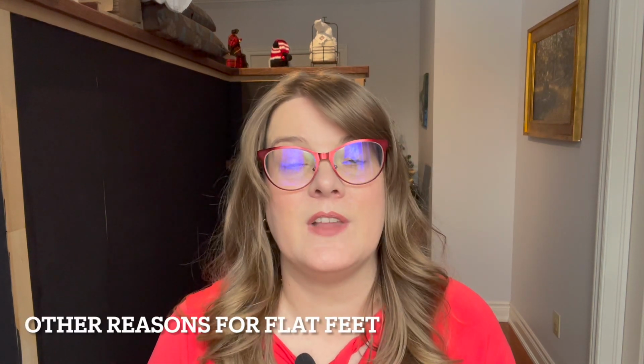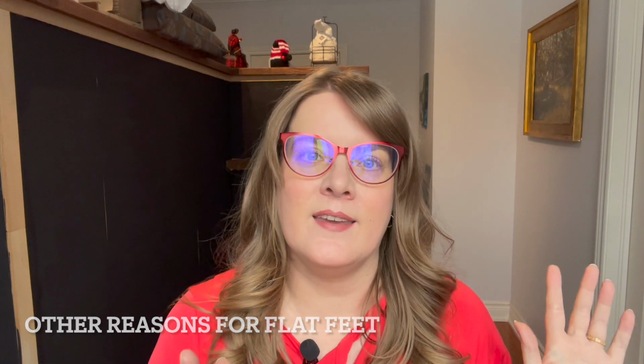Other reasons for flat foot, other than age or your simple foot structure from when you were born, can be a physical issue. So something in the foot where the bones maybe have fused, or there are congenital issues in the foot that created flat feet. So that can also be a reason why you have a flat foot.